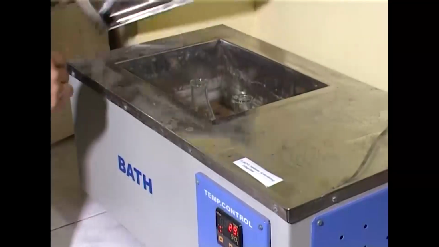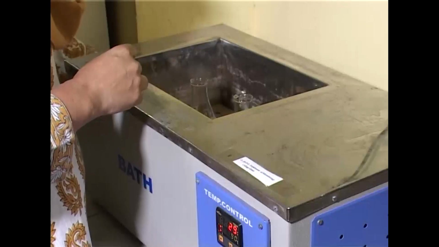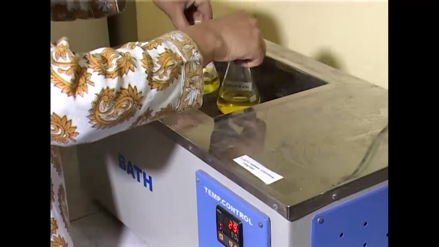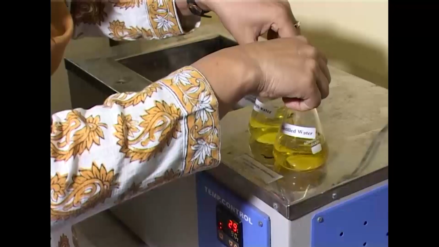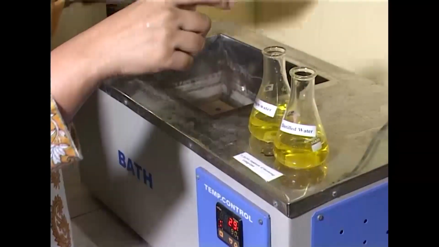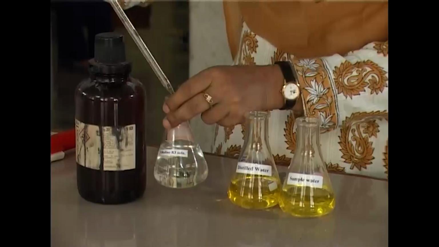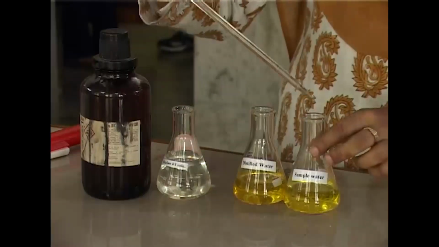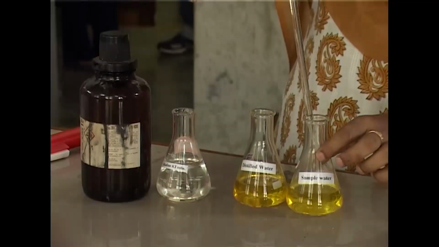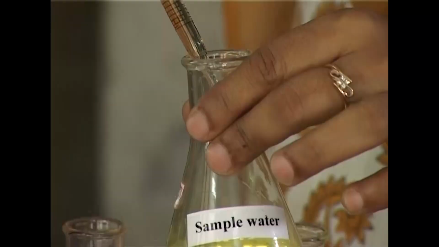Now after this, we remove the flask. That means after 1 hour of incubation at 100 degrees Celsius in a water bath, we remove the flasks and let them cool, and then we go on to the next step where we add 5 ml of the potassium iodide solution along with 10 ml of the sulfuric acid.